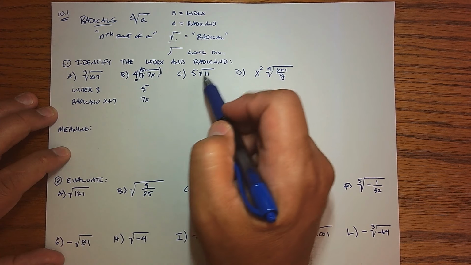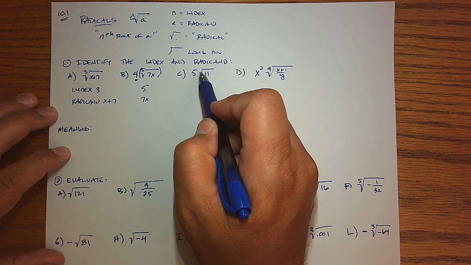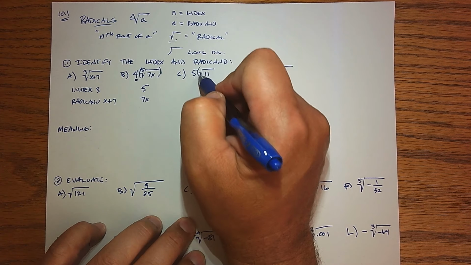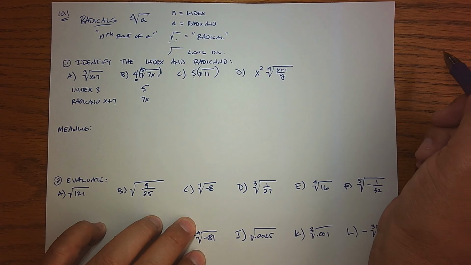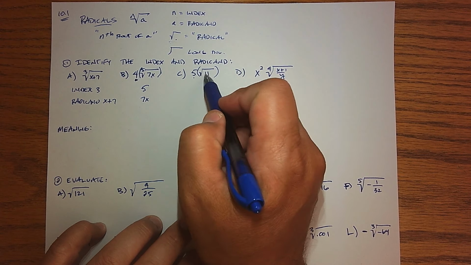Same thing with the next one. This 5 is not to be mistaken as the index, because the 5 isn't written in the little elbow of the radical. It's off to the side. So quite literally, we're talking about another multiplication: 5 times the square root of 11.